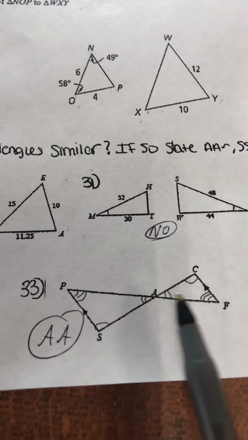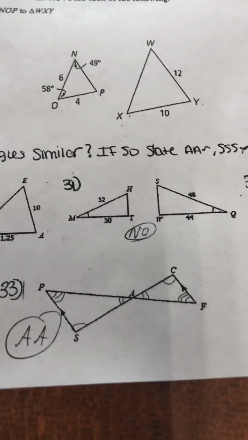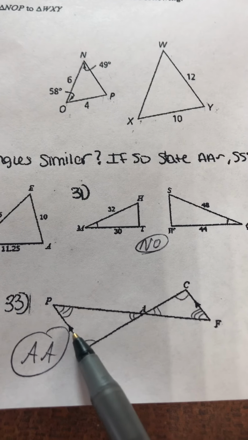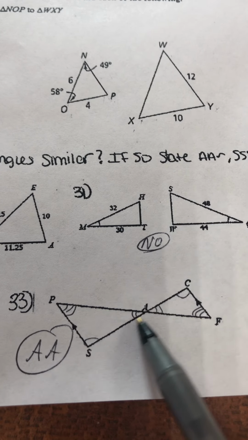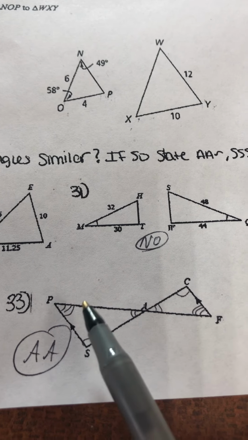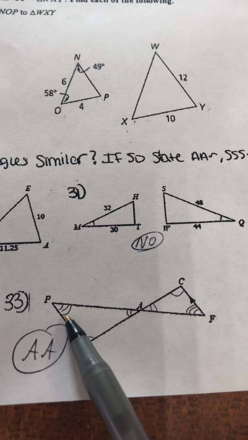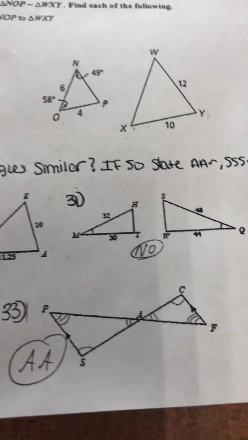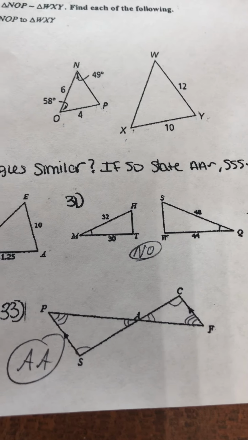This one is similar, even though I don't have any scale factor or anything that I'm dealing with. Since these are parallel, and we have vertical angles here, we know the vertical angles are congruent, and then I have my alternate interior angles here that are congruent. So actually all three angles, but all we need is two, so it is similar. So 3, yes.